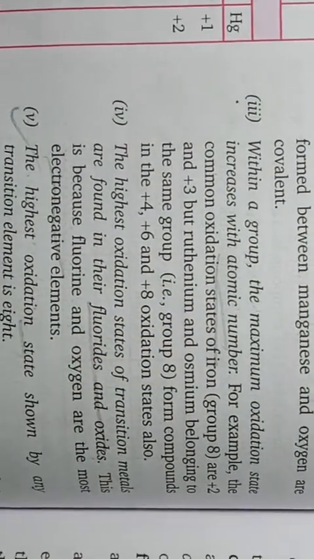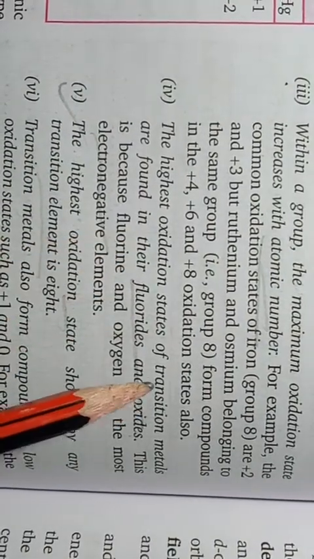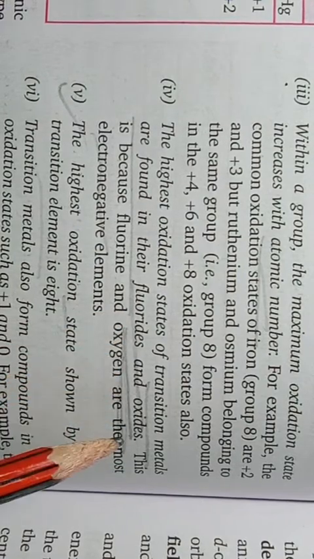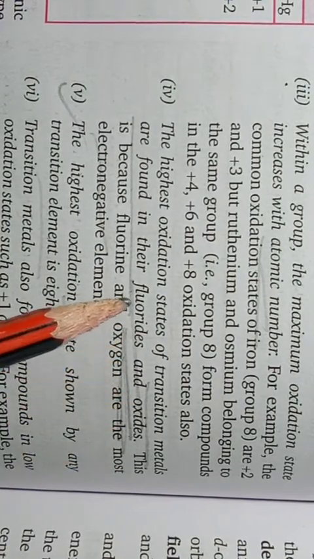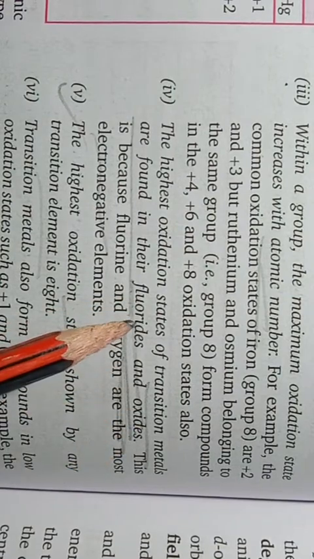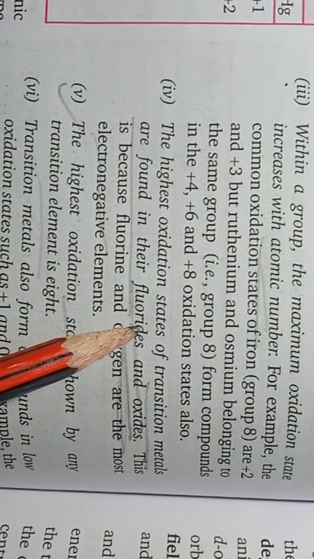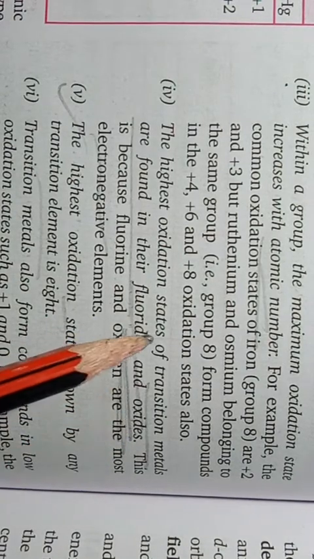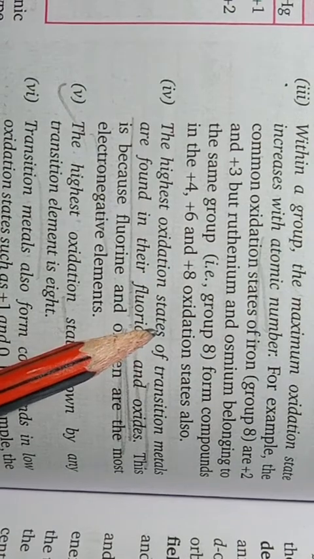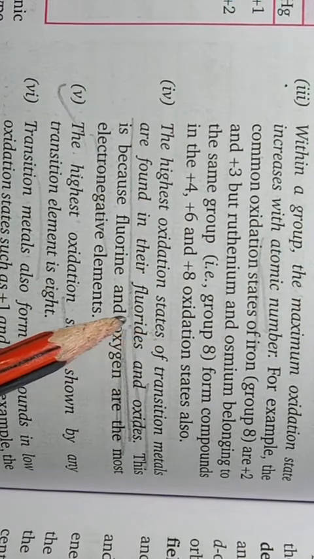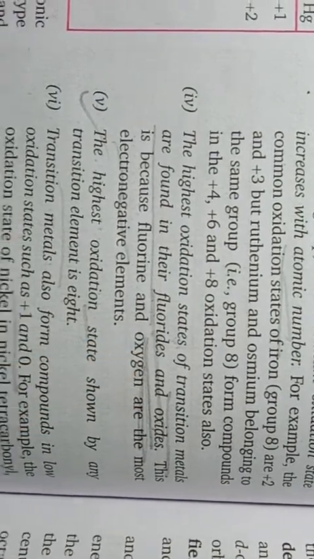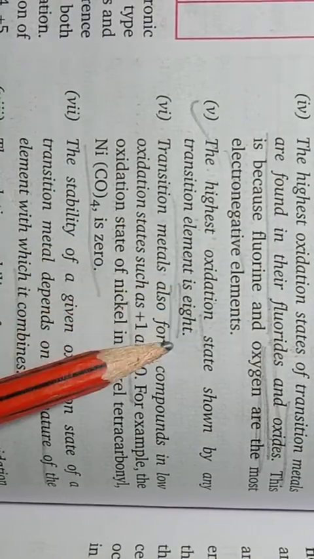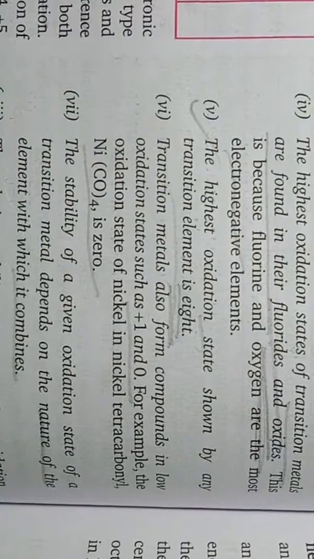The next point: the highest oxidation states of a transition metal are found in their fluorides and oxides. Why? Because these two elements are highly electronegative. Fluorine is the most electronegative and oxygen is next lower than fluorine. So the highest oxidation state of the compounds of the d-block elements is found in its fluorides and oxides. Next point: the highest oxidation state is +8.